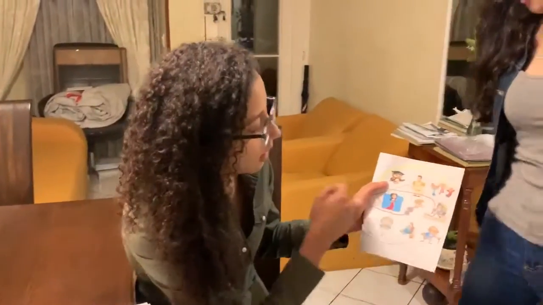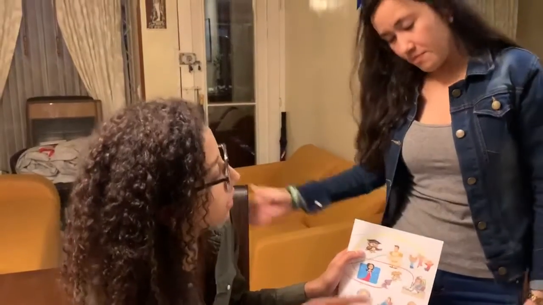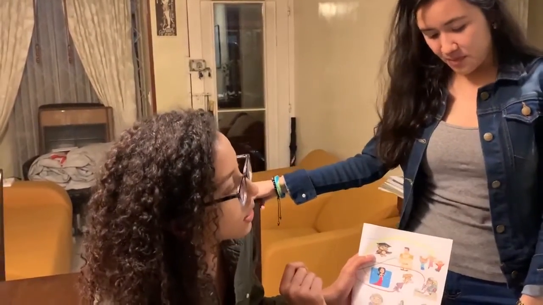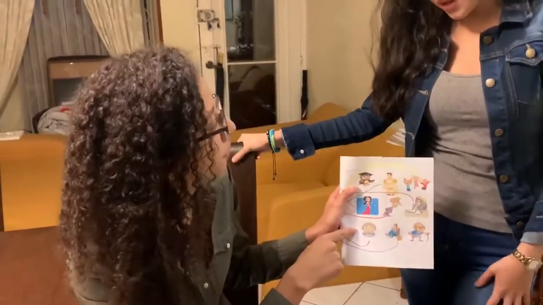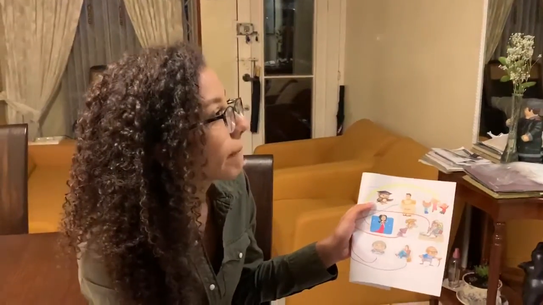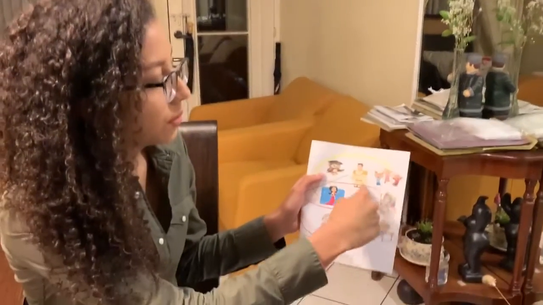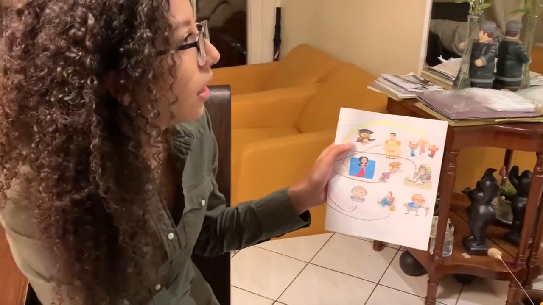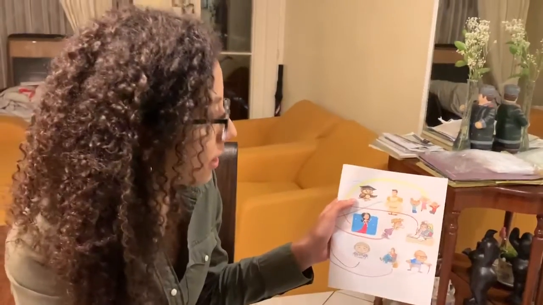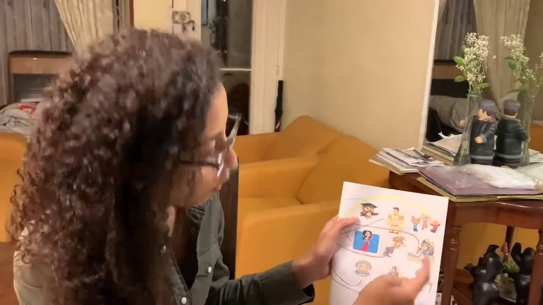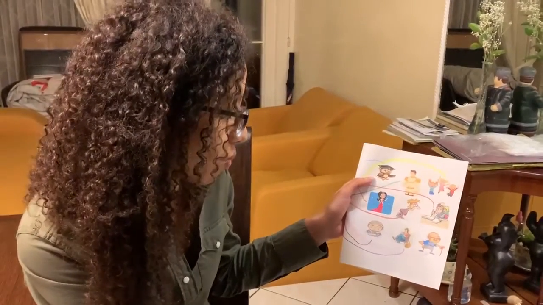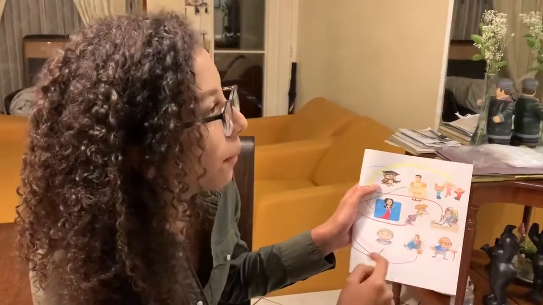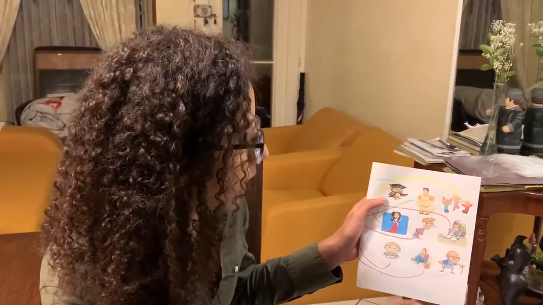The prince is taller than this boy. Perfect. These children are happier than this boy. And this girl is more intelligent than this girl. Perfect.